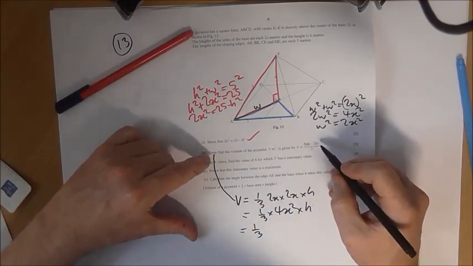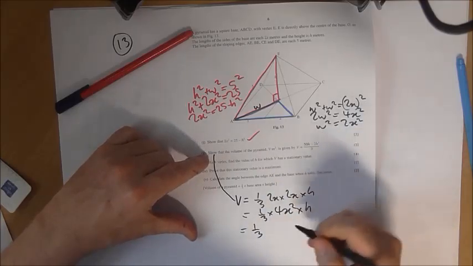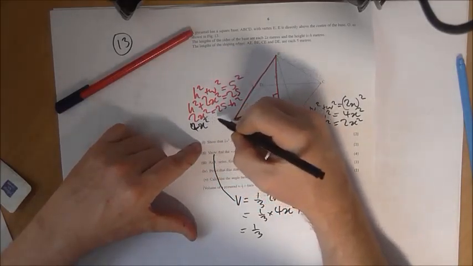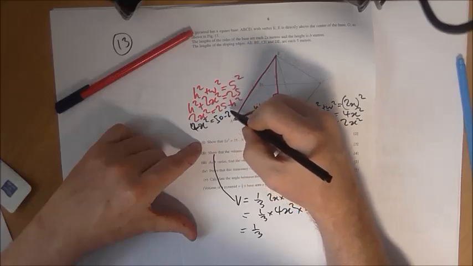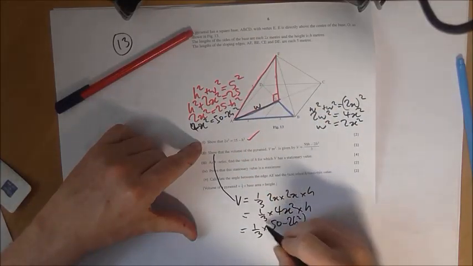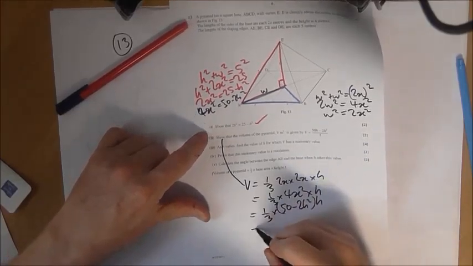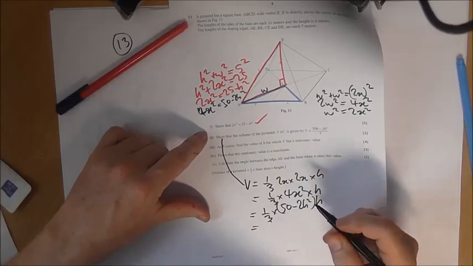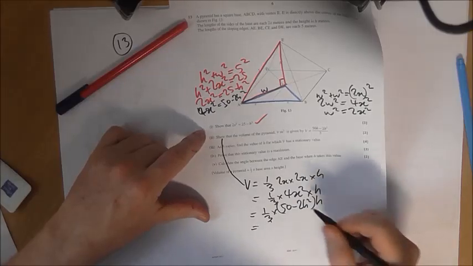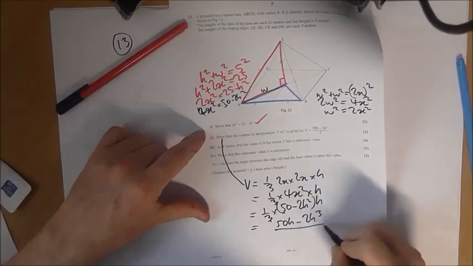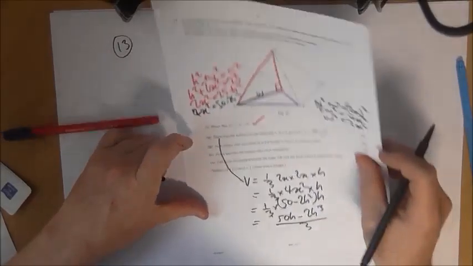Now this thing we're asked to find has no x's in it, but it does have h's in it, so let's get rid of this. If you double everything there, you get 4x squared equals 50 minus 2h squared. So it's 1/3 times 50 minus 2h squared times h again. Multiply that out, you get 50h minus 2h cubed all over 3, which is what we're asked to show.